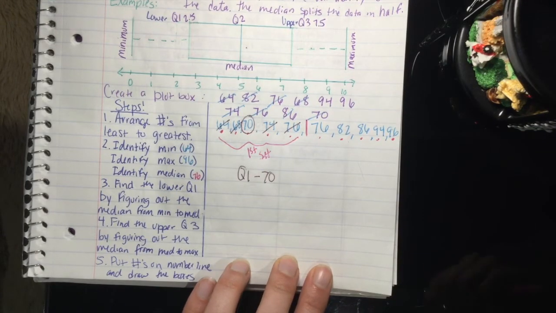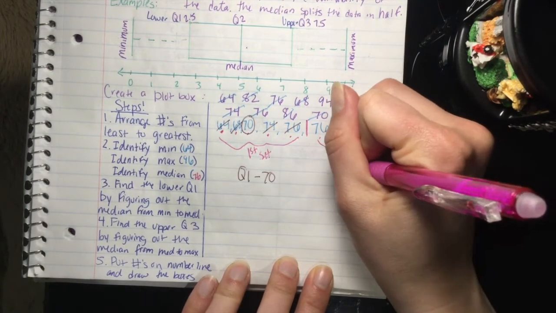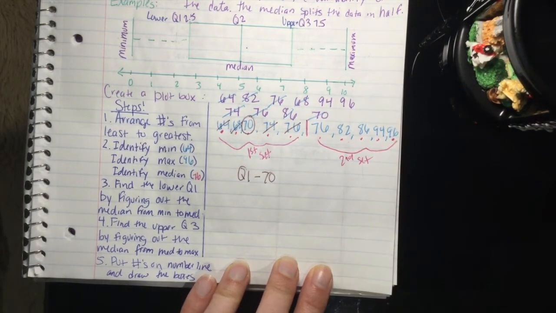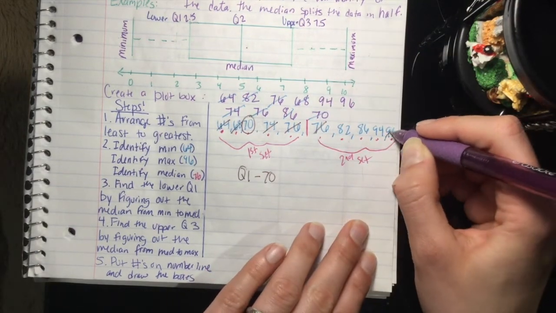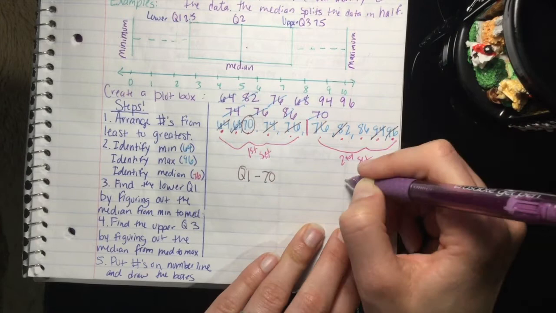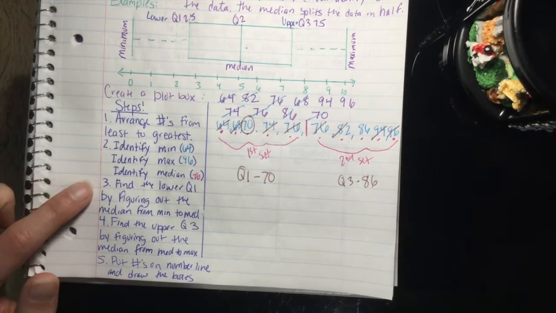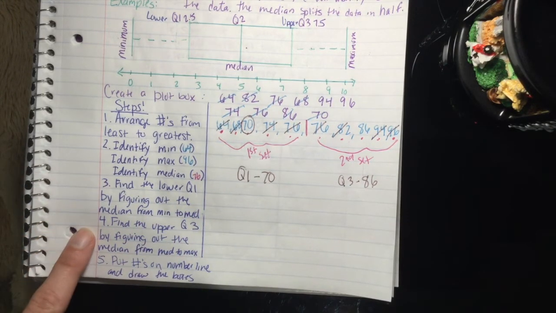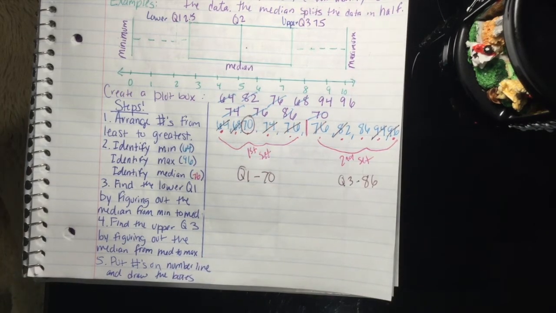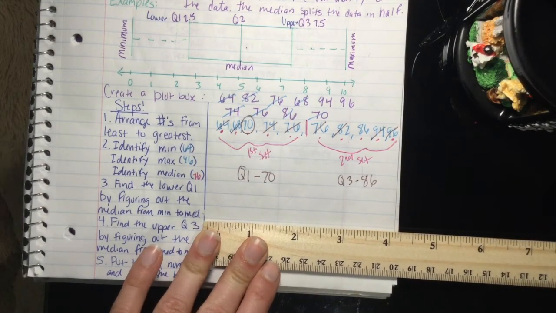So I'm going to find the median in the second set. And that is Q3 is 86. Okay, so we found the lower Q1 at 70, and our upper Q3 is at 86. So we make a number line with all that information.